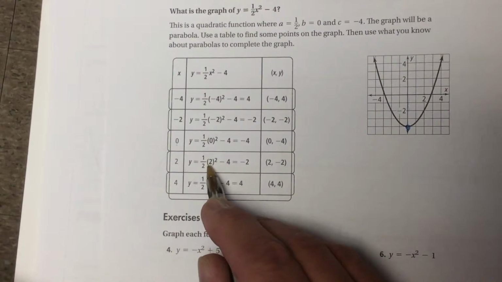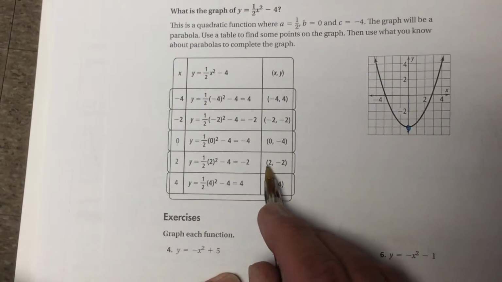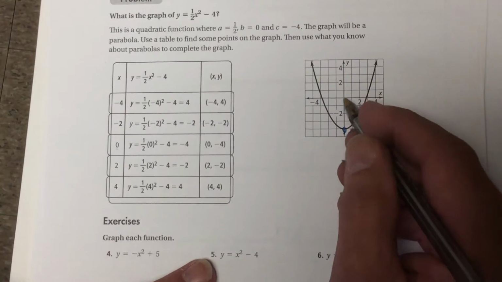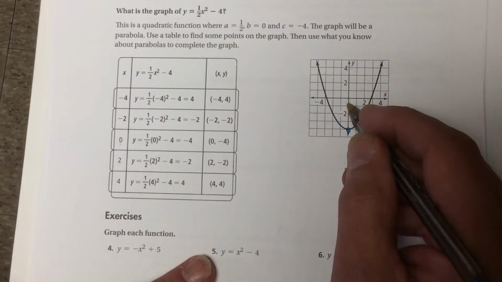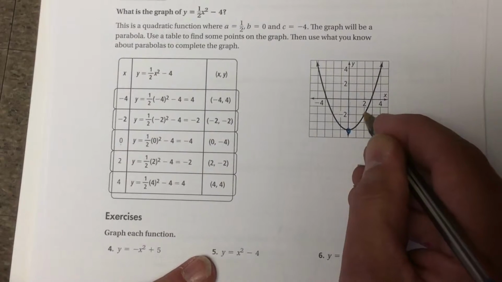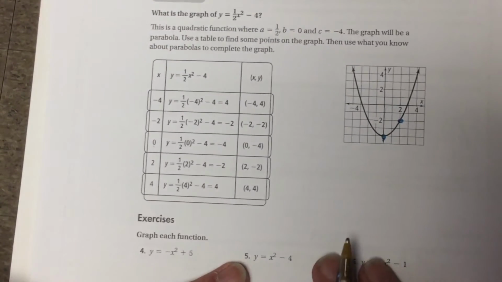Put in a 2 here. It's 2 squared. 1/2 of 2 squared is 2. Minus 4 is -2. So 2, comma, -2. Okay. 1, 2, 1, 2. That's also on the graph.